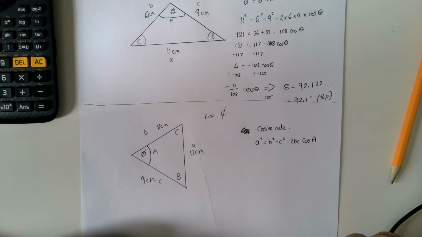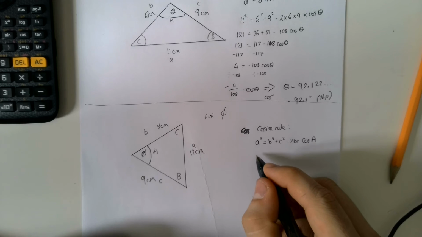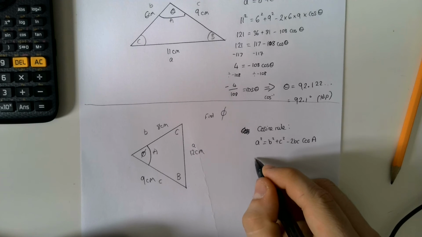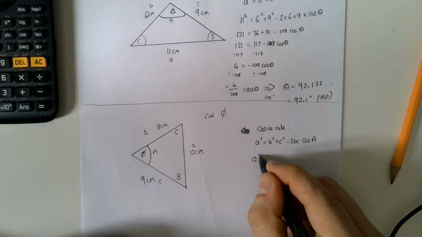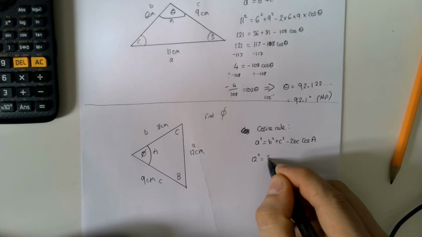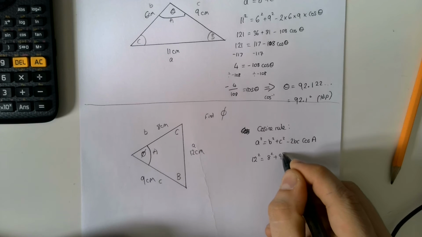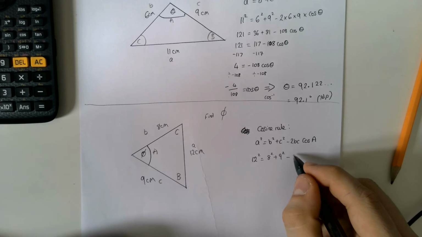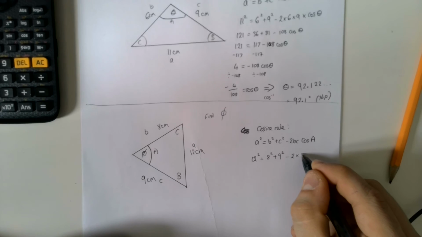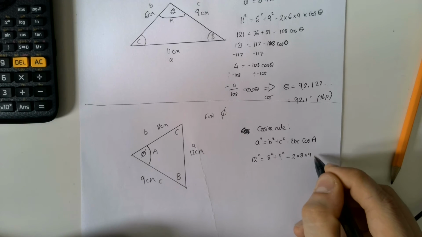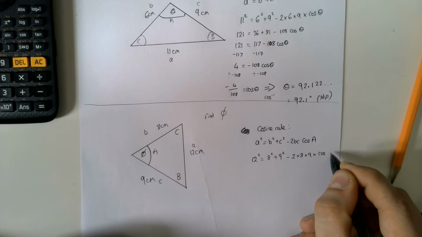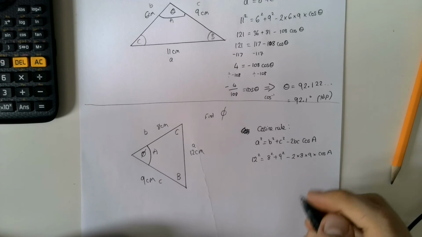I don't know what cos A is. That's the whole issue. That is what I'm trying to solve. So a is 12, b is 8, c is 9. I'm going to sub in those together. So take away 2 times 8 times 9 times cos A.